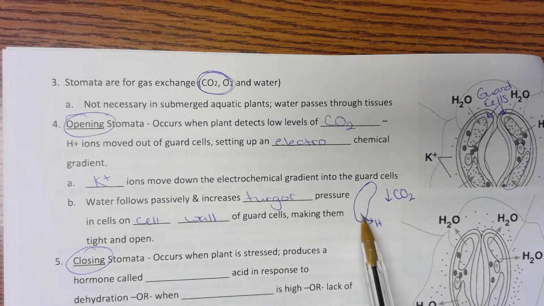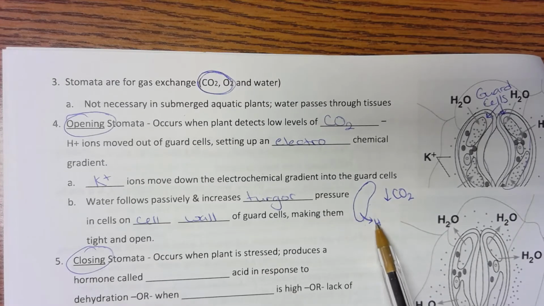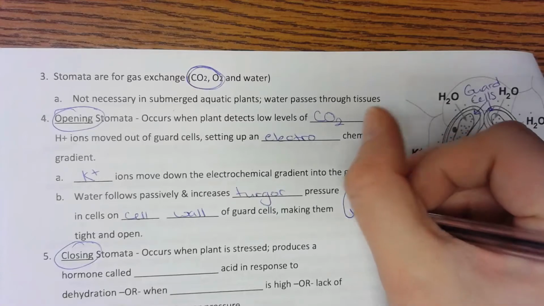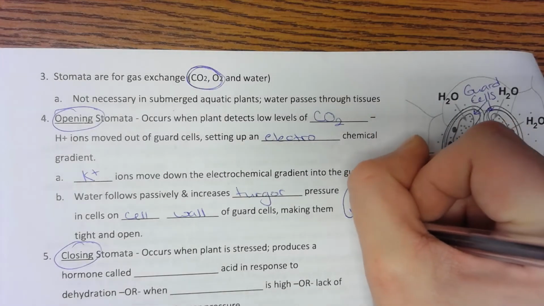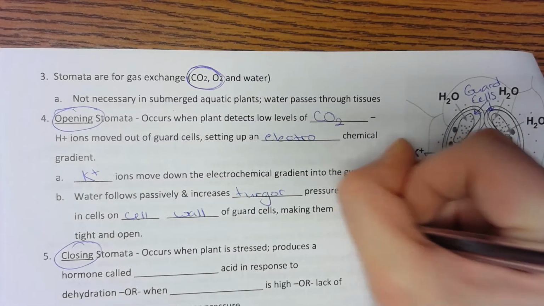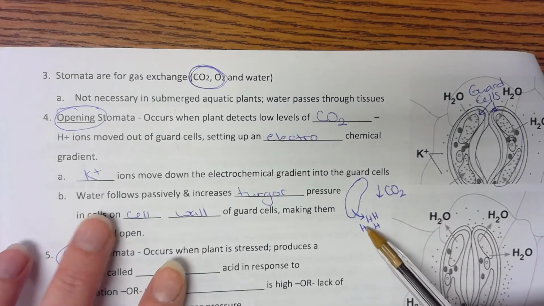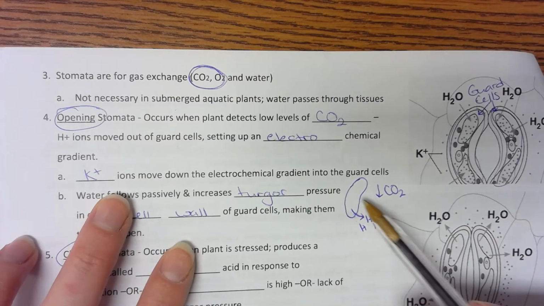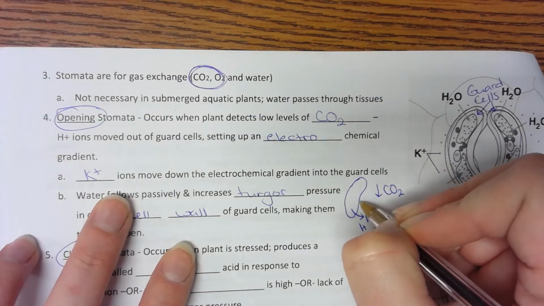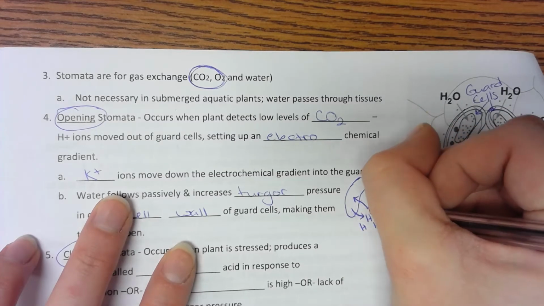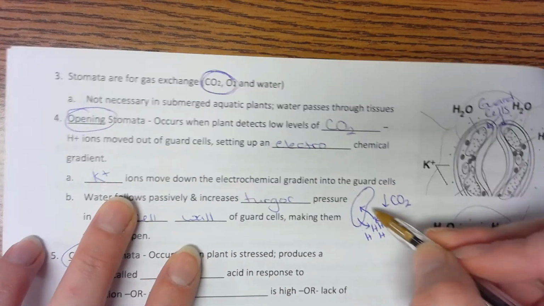And so they're going to pump these hydrogens out of here. And then because that sets up an electrochemical gradient, those potassium ions are going to want to go in.